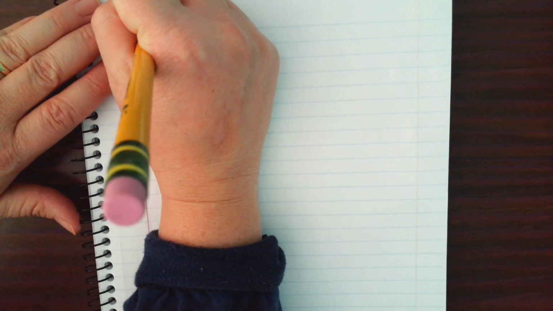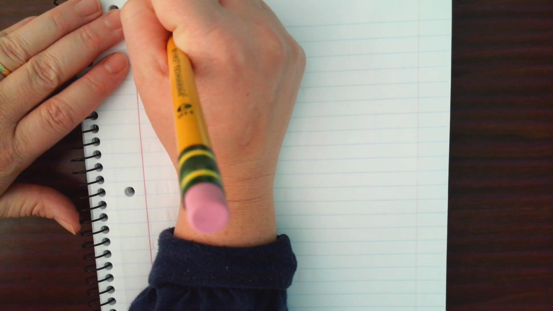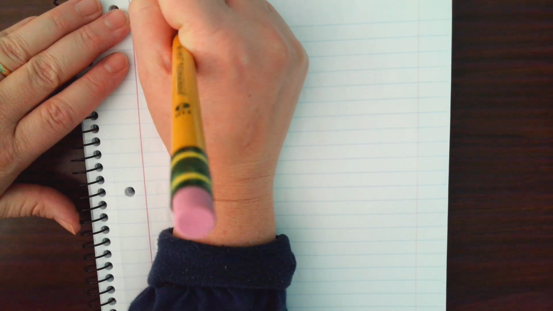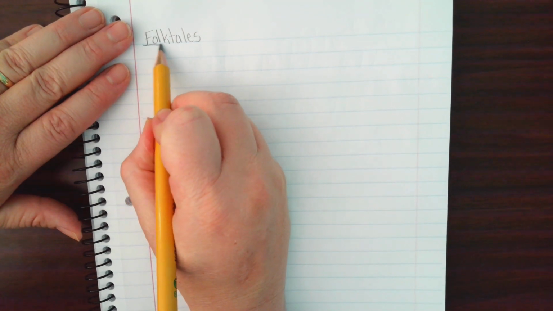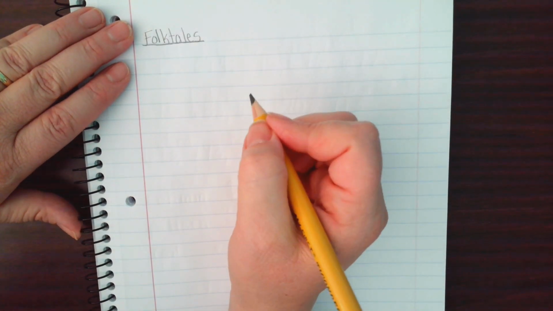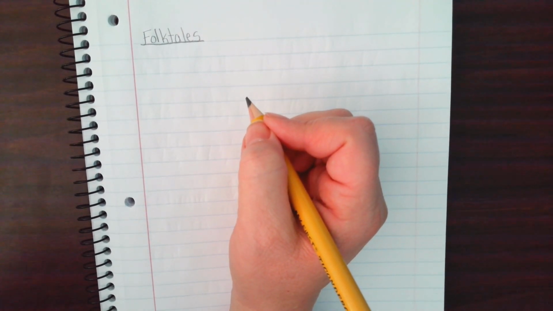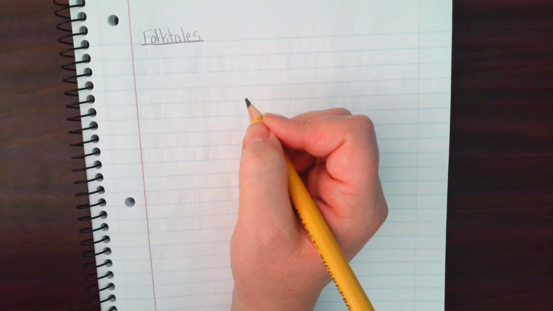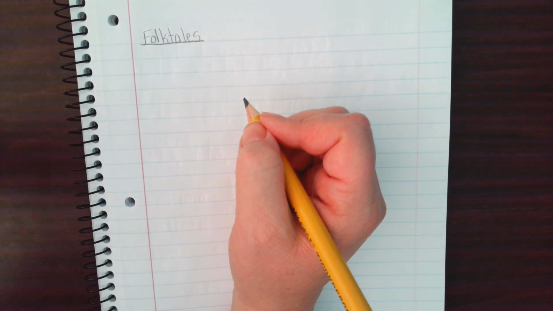So folk tales, you're going to write folk tales at the top. Yep. Folk tales, and it is one word. Folk tales. Well, what is a folk tale? A folk tale is a traditional story. Folk tales were originally passed down by word of mouth. So when we think about a folk tale, it is a story that is passed down by word of mouth.